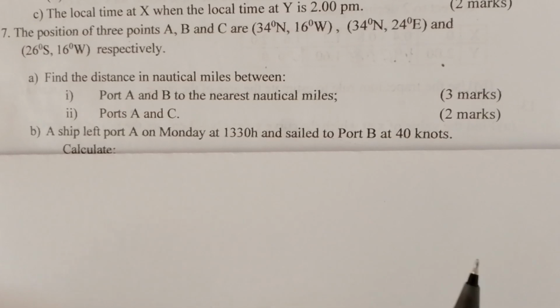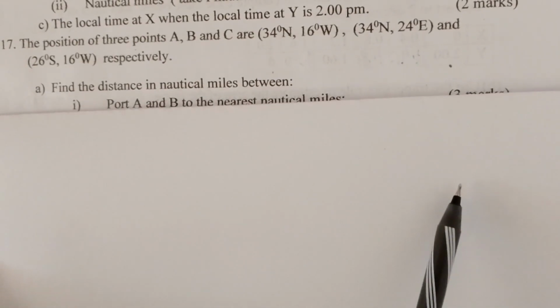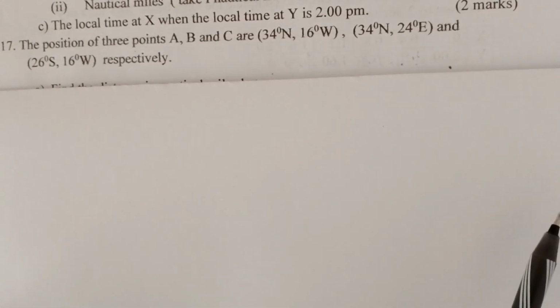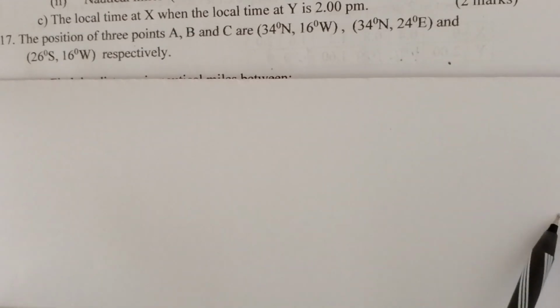So to get this question right, we are going to make a diagrammatic representation of the relative positions of points A, B, and C on the Earth's surface.